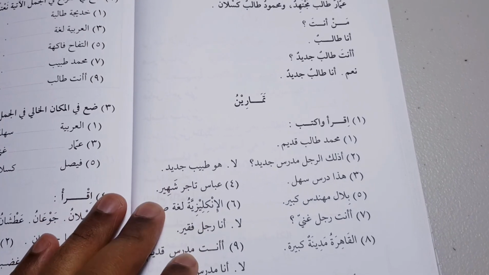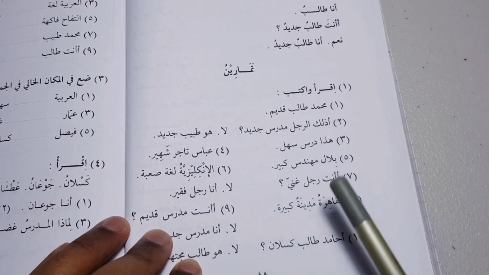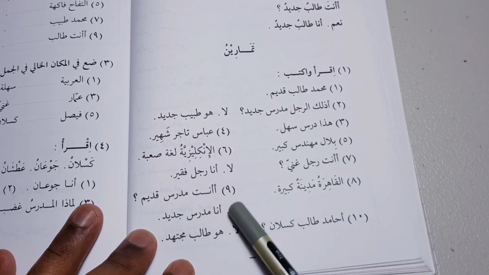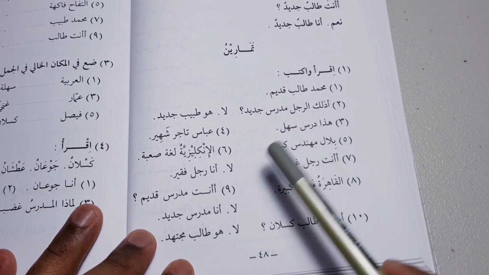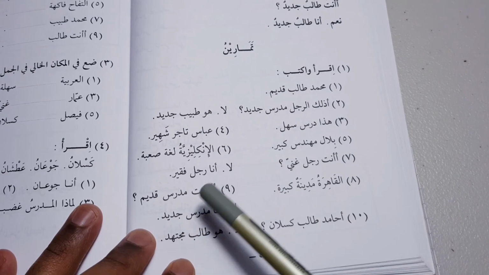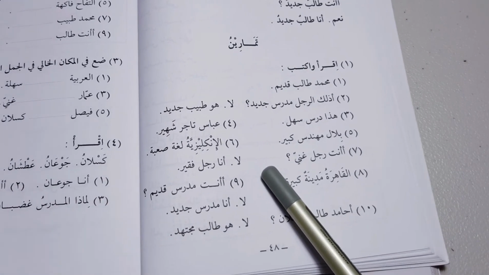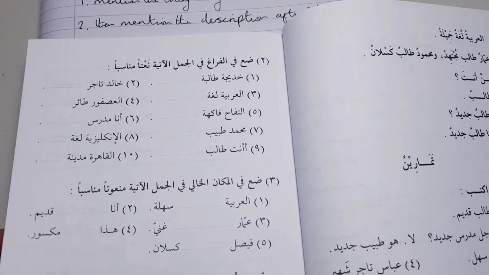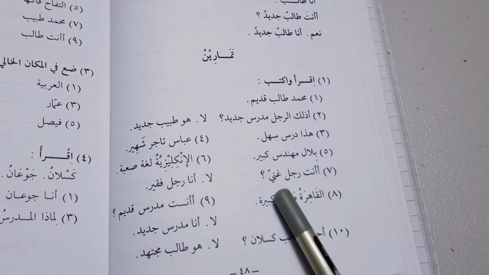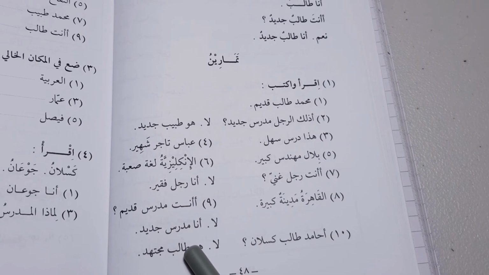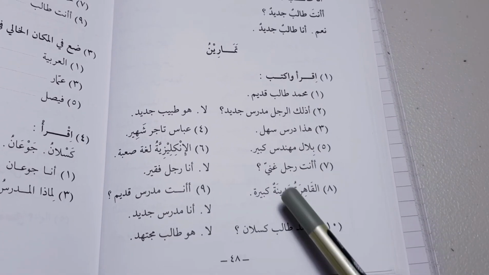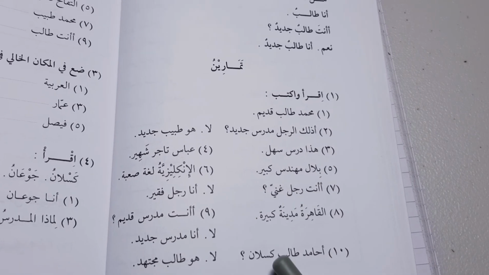Tamarin. Iqra waktub. Read and write. And this is giving you further practice of the na'at or man'ut. This reading exercise is further giving you more practice of the na'at man'ut concept. So this is homework, inshallah. We're going to set this as homework. First piece of homework is to read and write this passage here, these 10 sentences. And you try your best, inshallah.